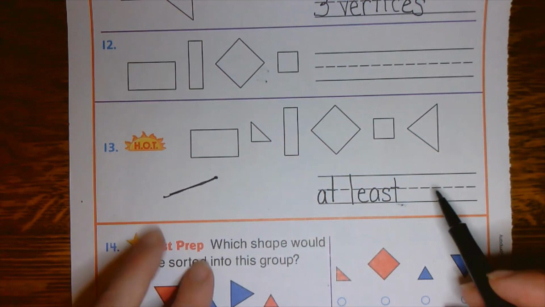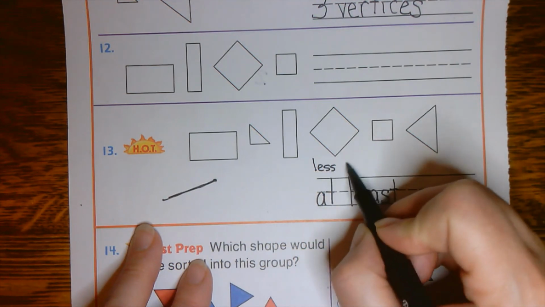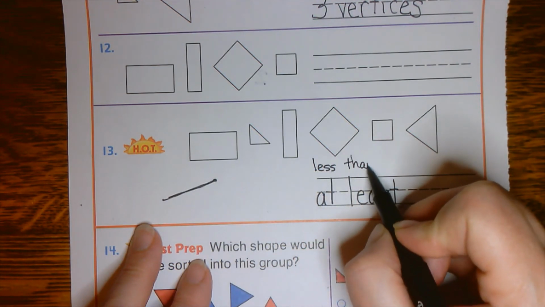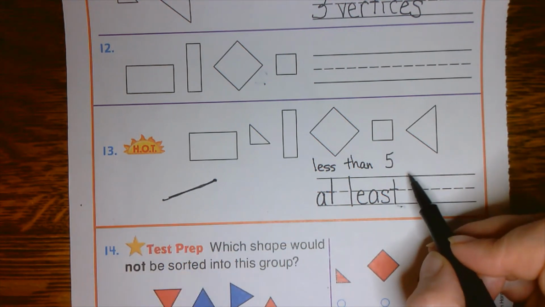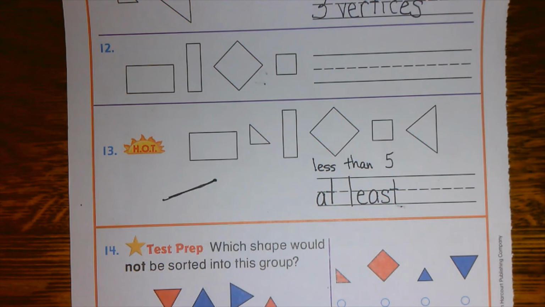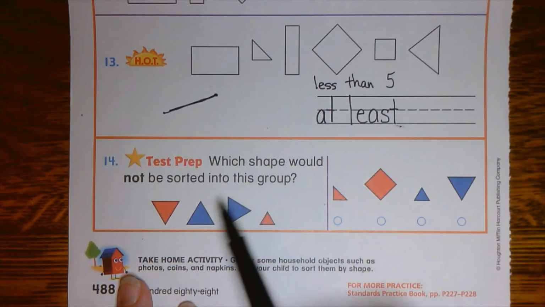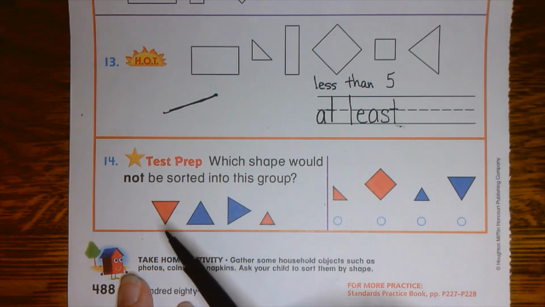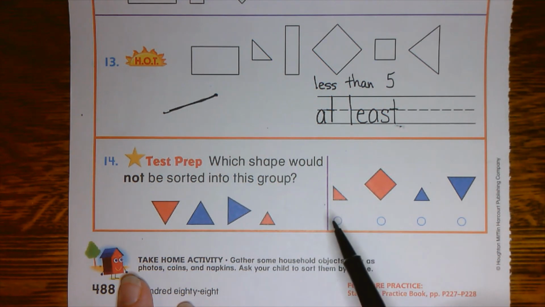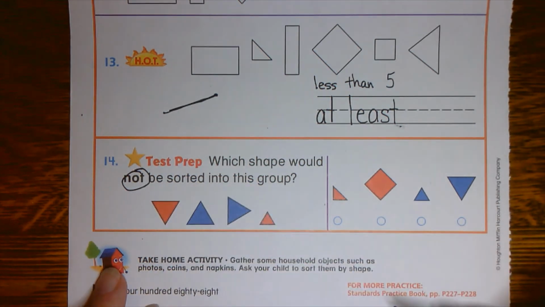Now, you know what? There is one other thing you could say. You could also say less than. These all have less than 5 vertices, don't they? Or less than 5 sides. So you could choose one of those ways to say it. All right, guys. Which shape would not be sorted into this group? So look at this group. See what sorting rule they used. What do these all have in common? And go ahead and color the circle for the one that would not go in this group.